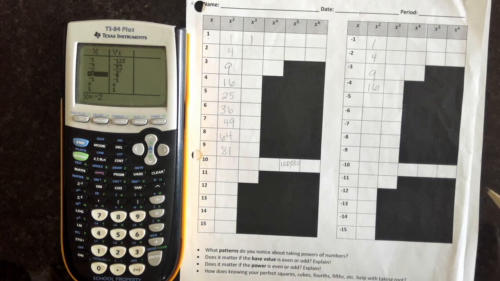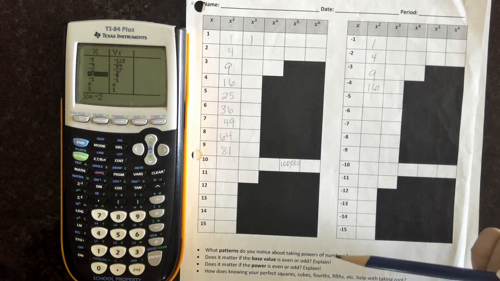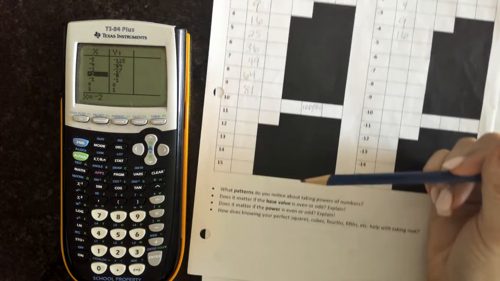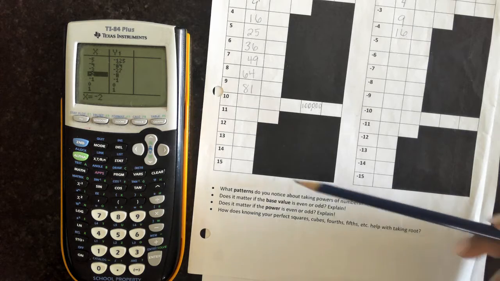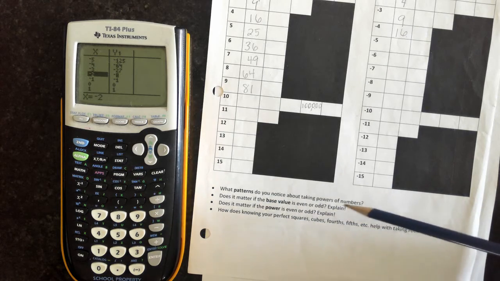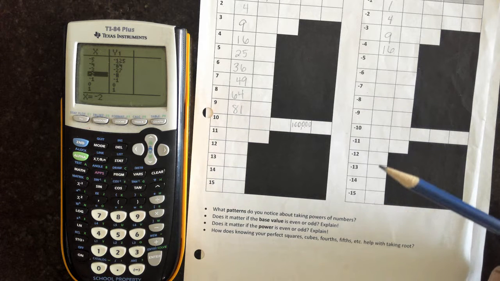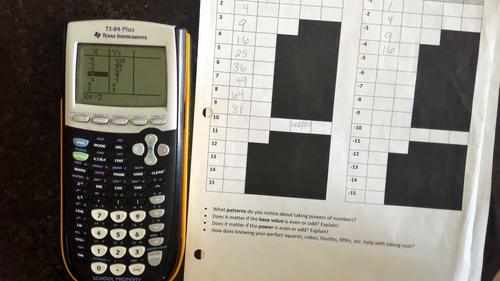That's going to be your first lesson for today, because you are going to find out how useful this is in the next lesson that I post. And then your homework will be to answer these questions. And it's really just looking for patterns here and comparing things. So that is your lesson for today.